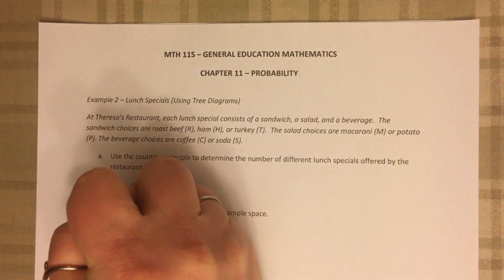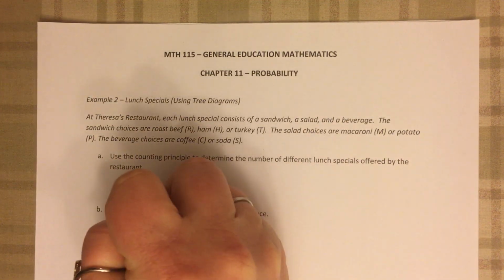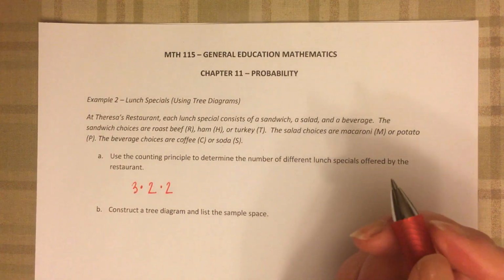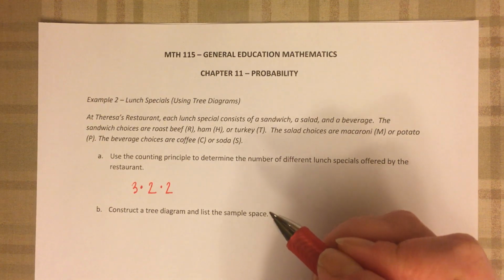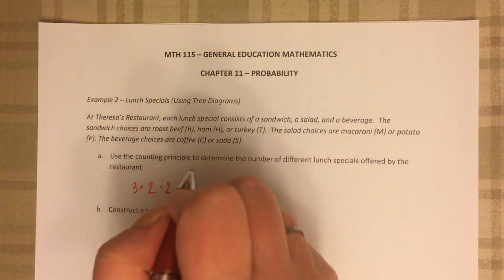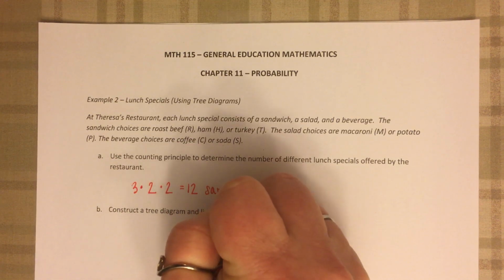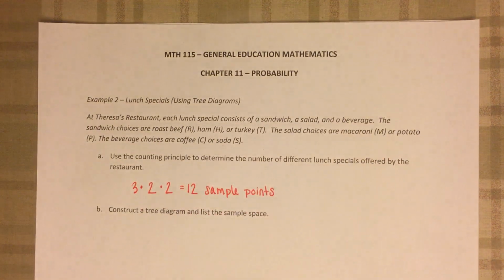So we have 3 choices for our sandwich, 2 different types of salad to choose from, and 2 different beverage choices. So we're going to multiply all 3 of these items together this time. 3 times 2 gives us 6, times 2 again gives us 12. So we also end up with a sample space in this example of 12 sample points.